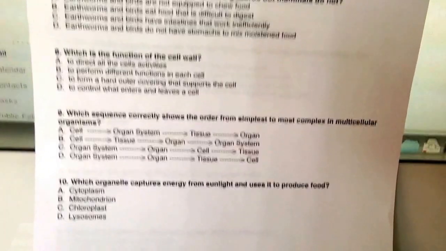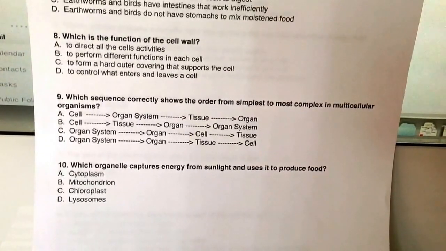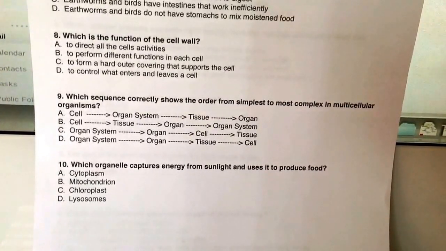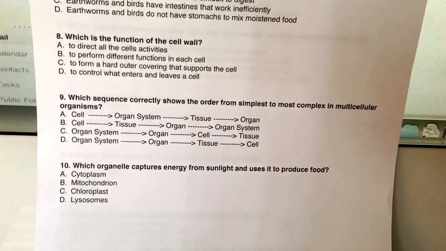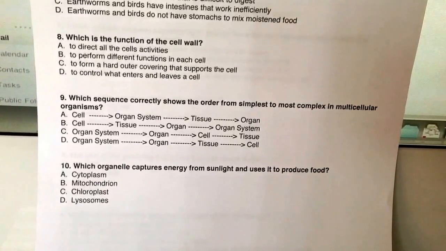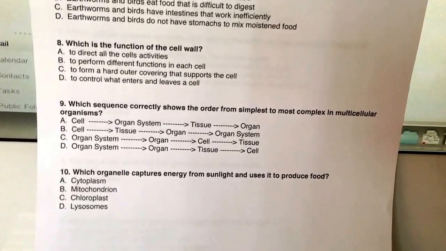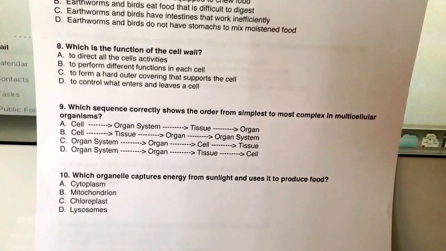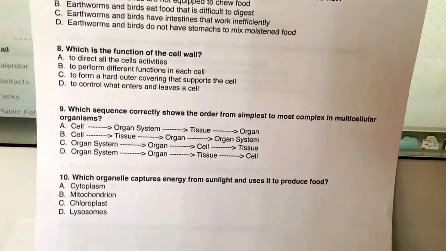Number 9. Which sequence correctly shows the order from simplest to most complex in multicellular organisms? Let me start over with letter A. Letter A says cell, organ system, tissue, and then organ.